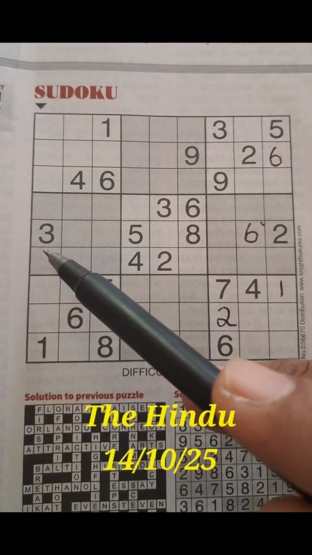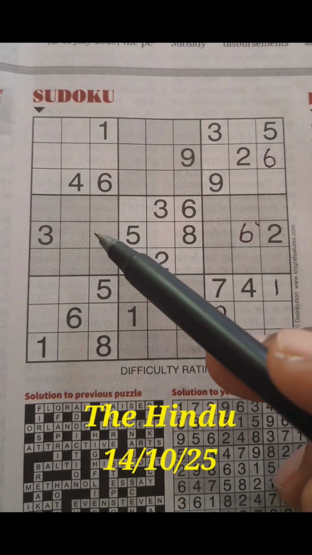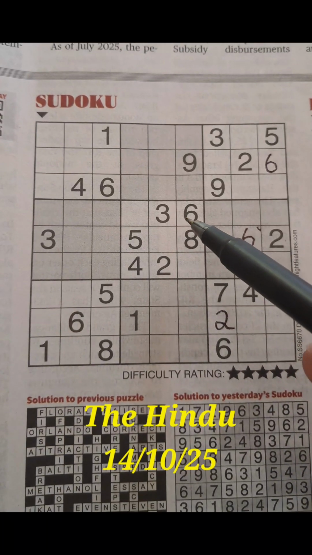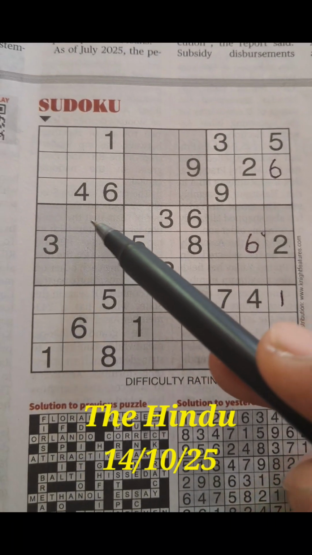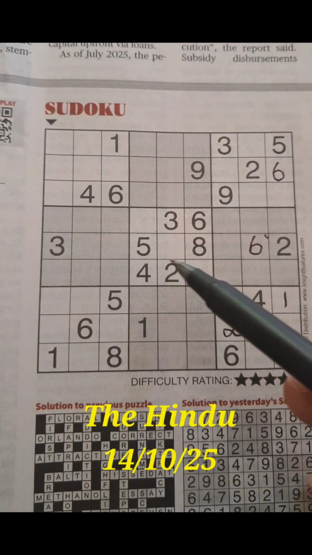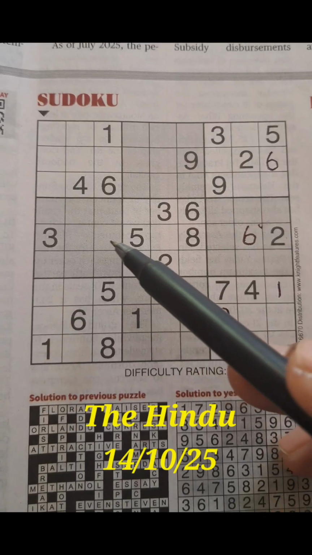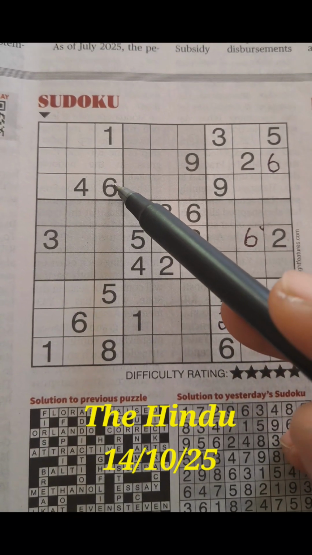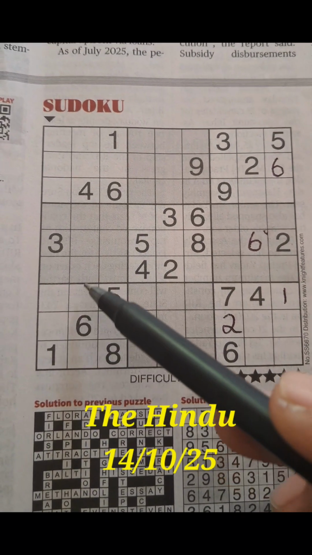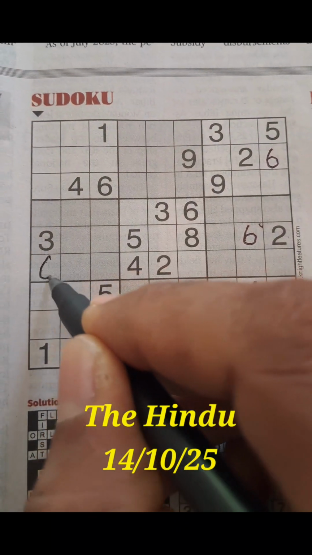Now we can write 6 in this box also with this 6. A 6 is already there in this line, so we cannot write 6 anywhere in these 3 boxes. A 6 is already here, so we cannot write 6 over here. You can find 6 in this line. The 6 is there in this line, so the only place where we can write 6 is over here.